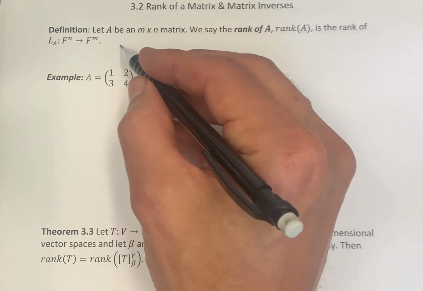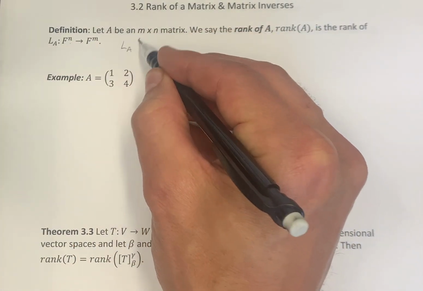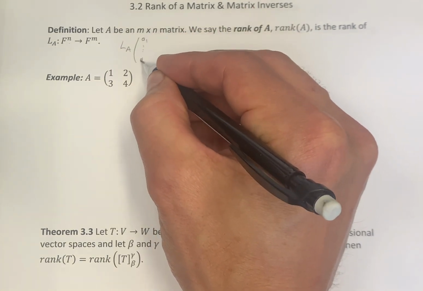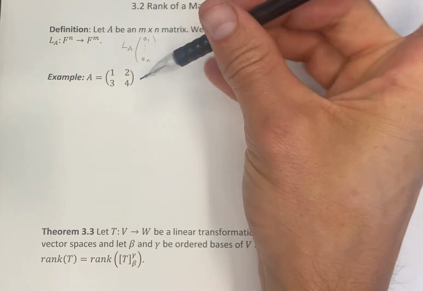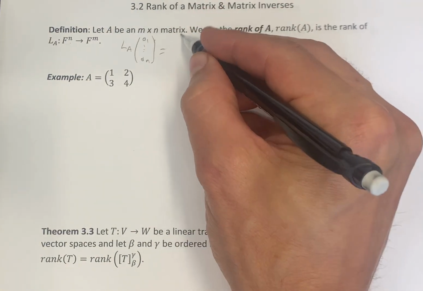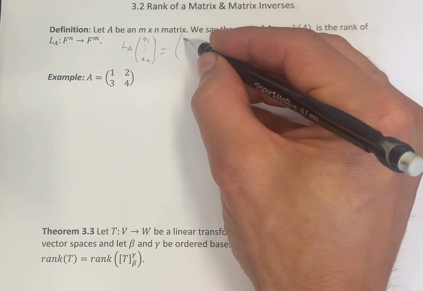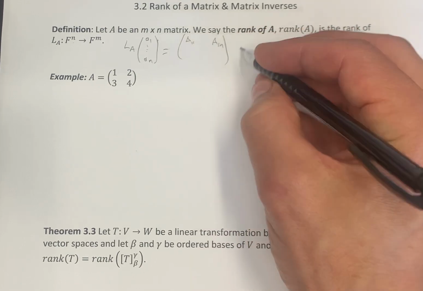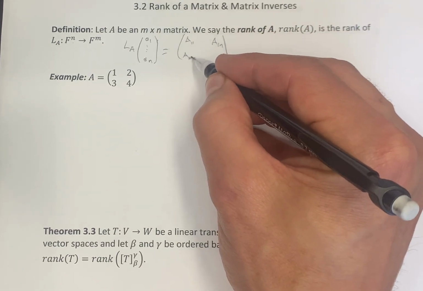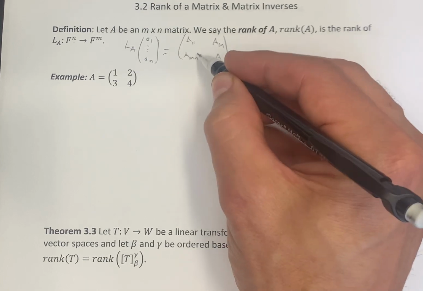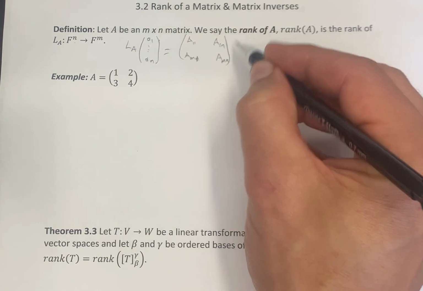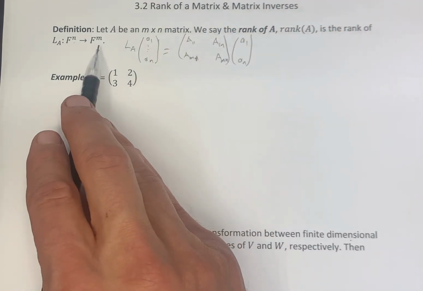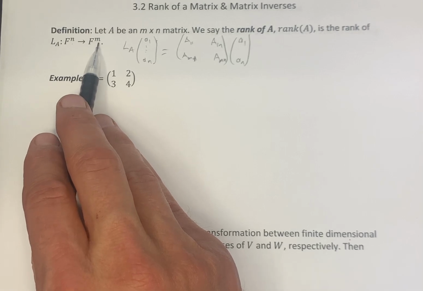Remember, L_A of something that has entries a1 through an is defined to be the matrix A11 through A1n, through AM1 through AMN, times a1 to an, which is going to be a vector of dimension m, right?